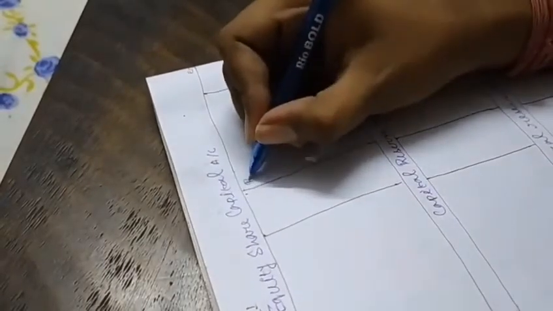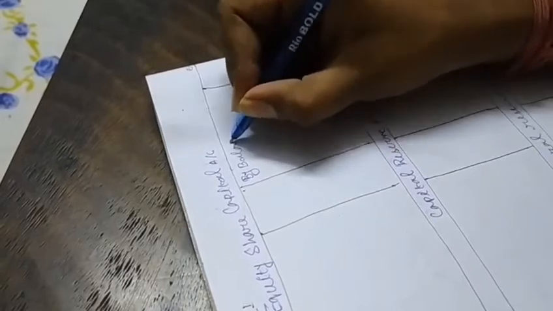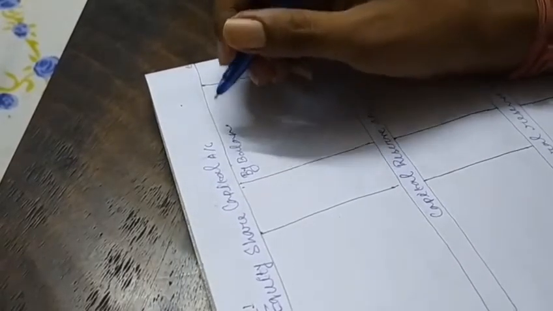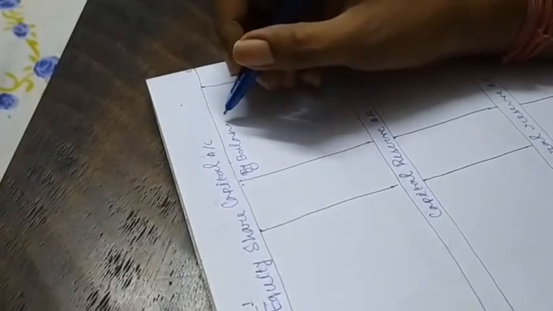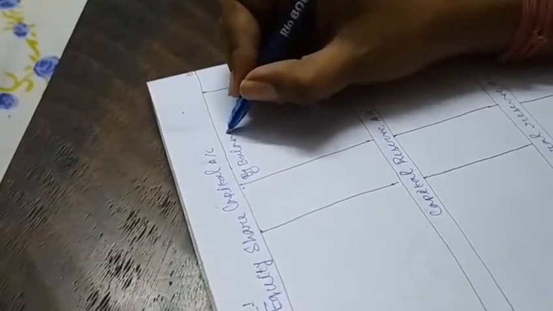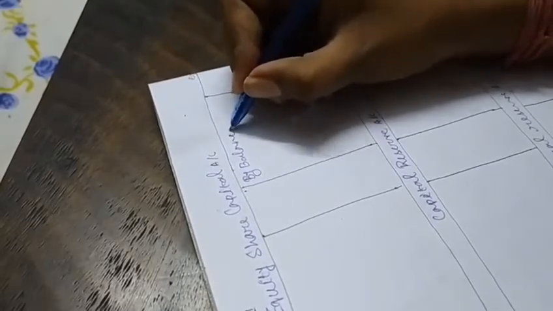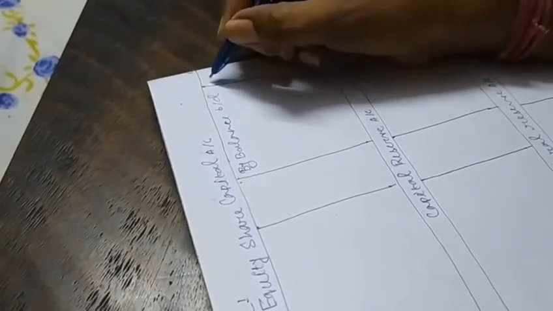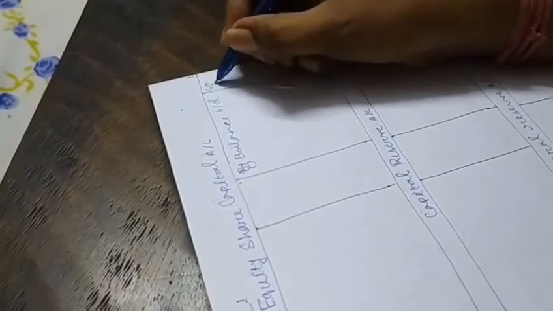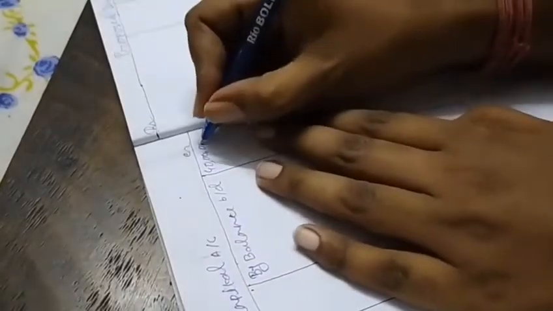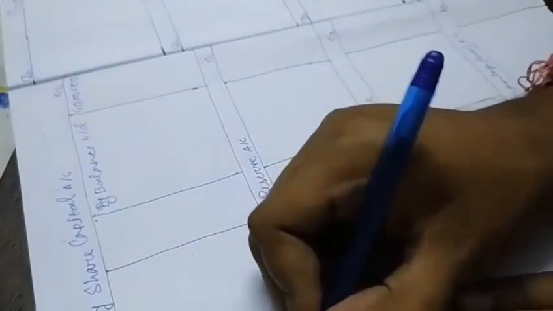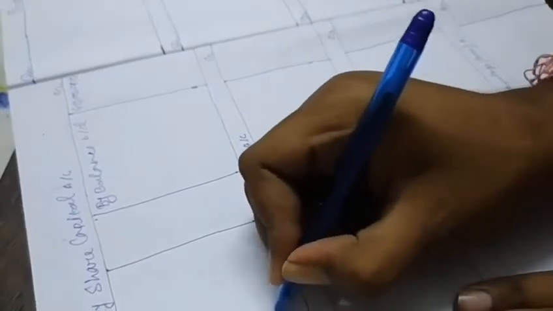Now our opening balance is by balance, because you know capital is a liability, and liability always has a credit balance. So the opening balance will always be posted on the credit side of capital. So by balance BD, that is 40 lakh, and you can see easily that 40 lakh. And at the end of the year, that is to balance CD, it is 50 lakh.